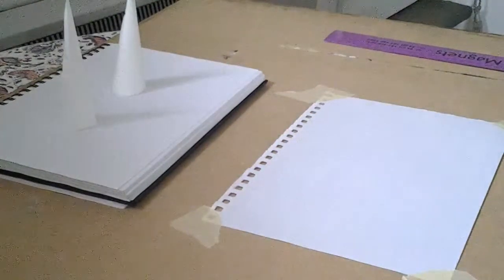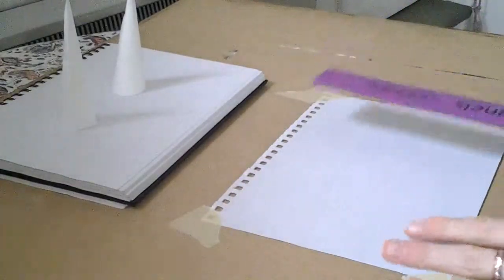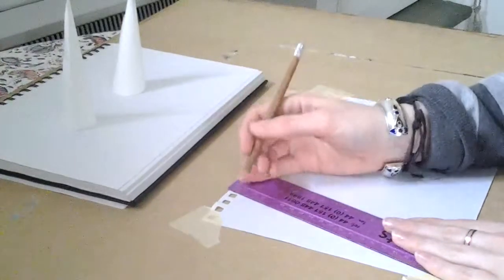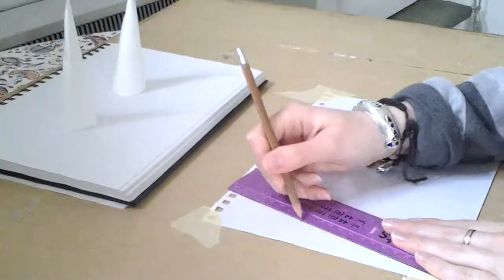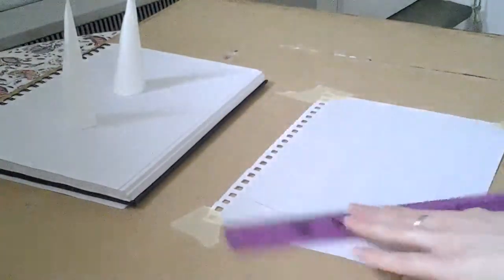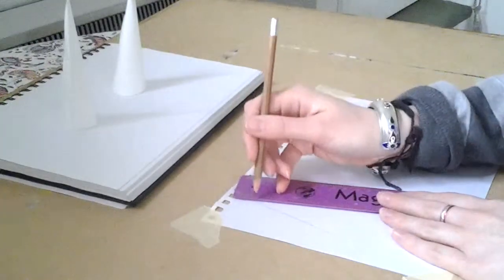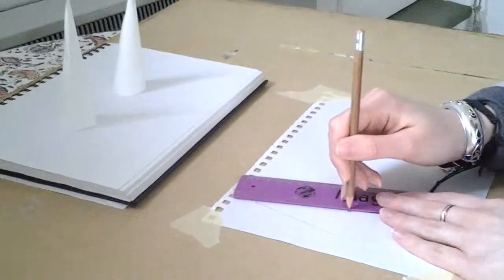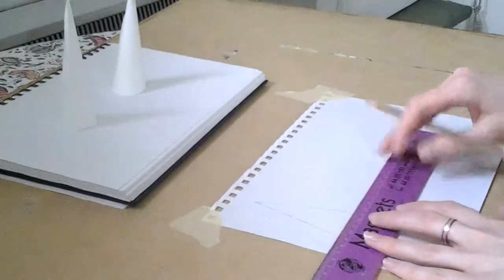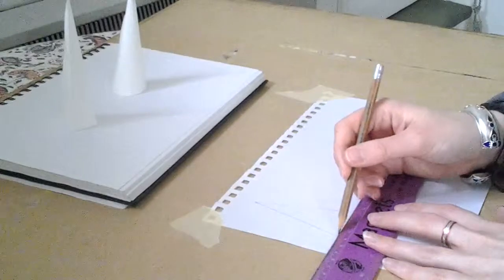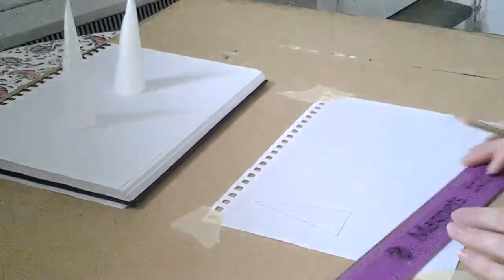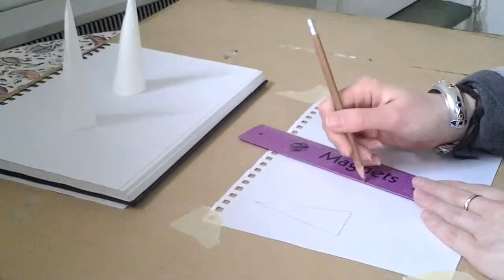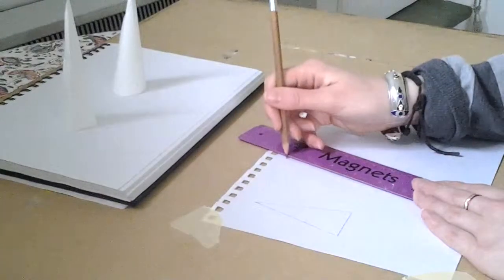Okay, so first of all we need to draw the triangles, and to do this obviously we'll use our ruler, and again I'm not going to be really precise, this is just a basic drawing exercise. So I'm going to draw two and then I'll show you how to create them into 3D images.